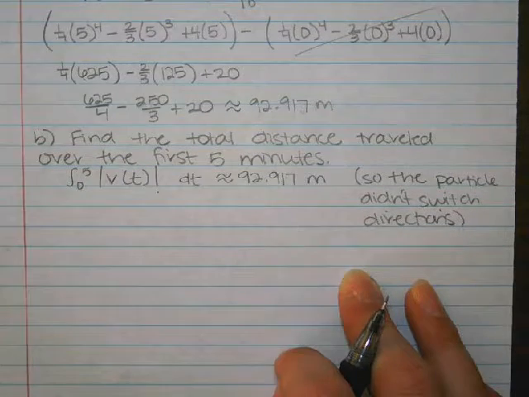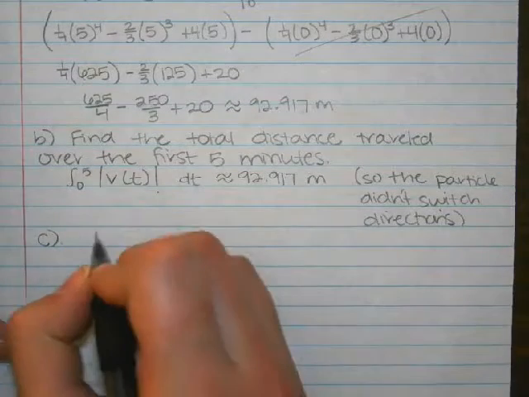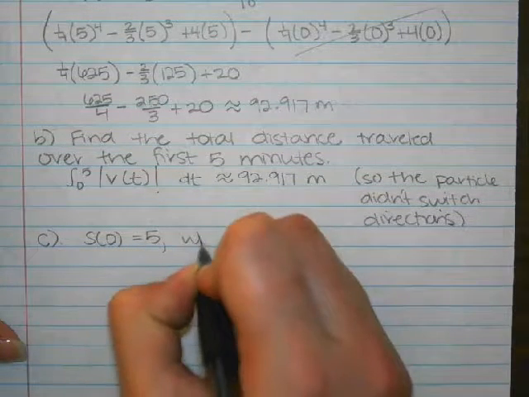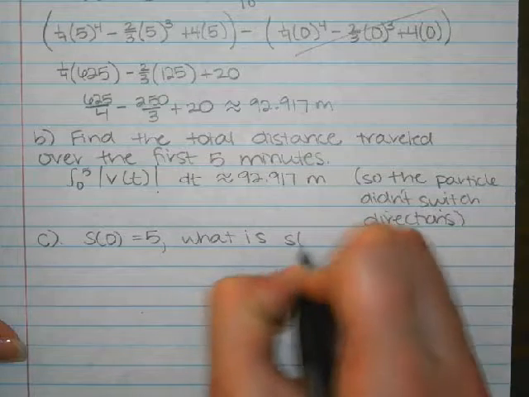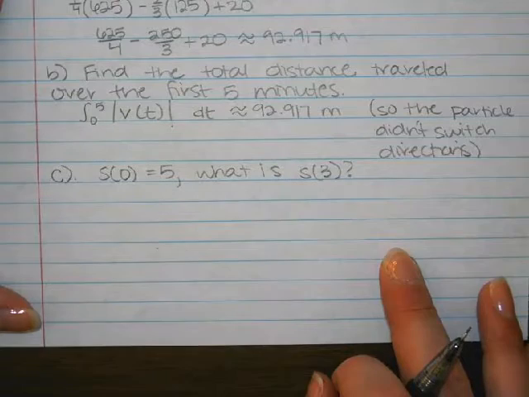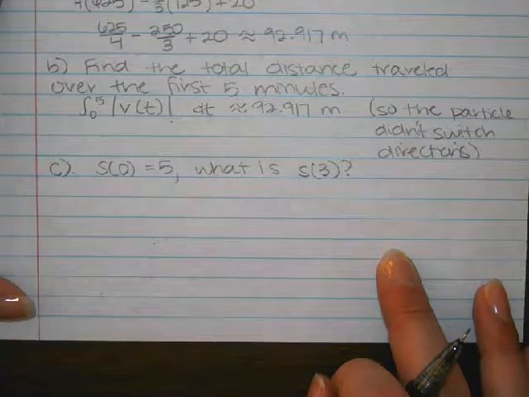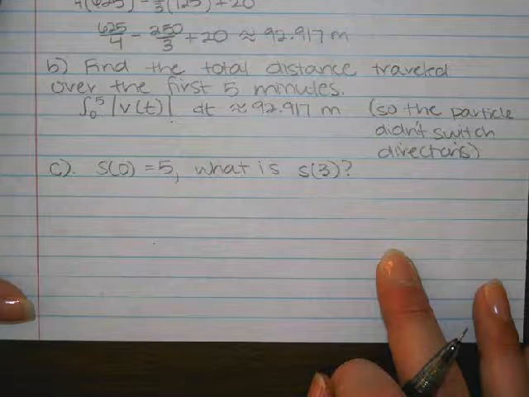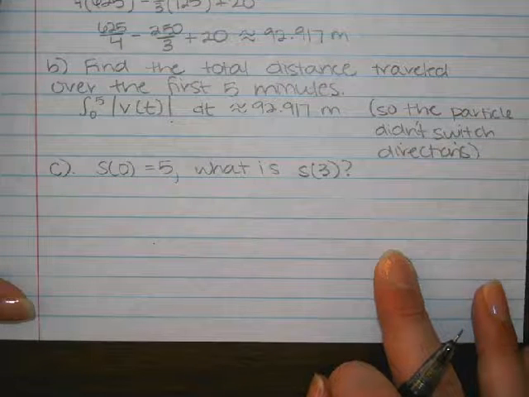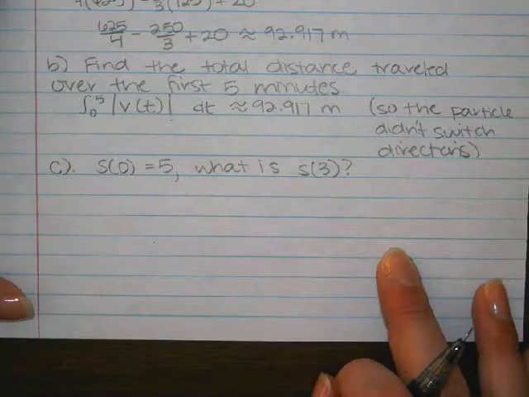All right. Okay, part C. We're going to say if s of 0 equals 5, then what is s of 3? And we're going to solve this 2 different ways so that you guys can see that there are various methods for this. The first way is going to be what's in our brains as of what we've learned so far, and the second way is the easier way. So we're going to learn something new about this today.